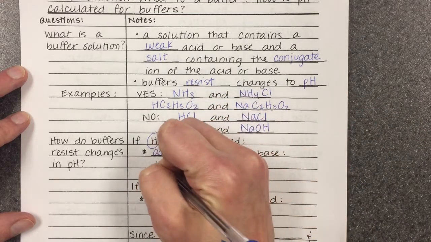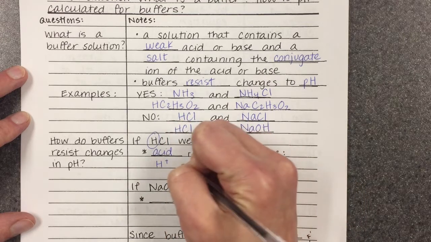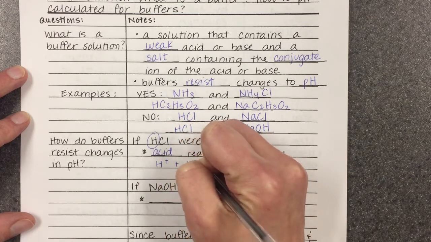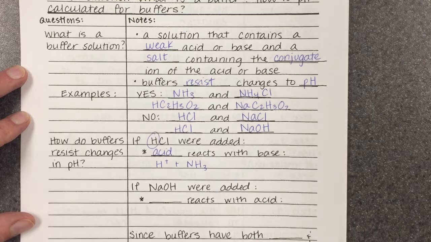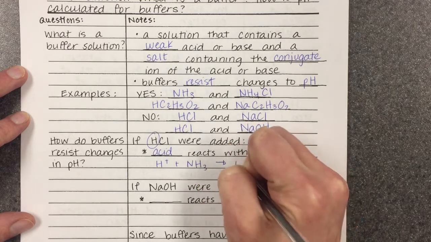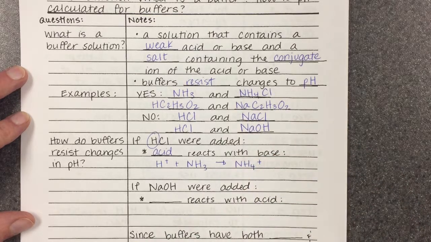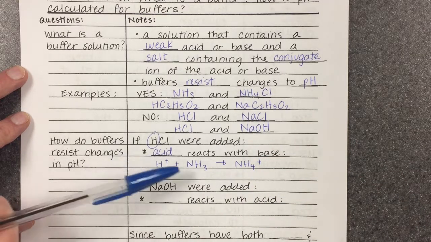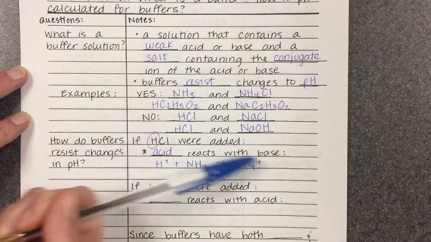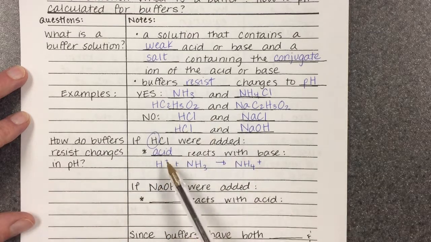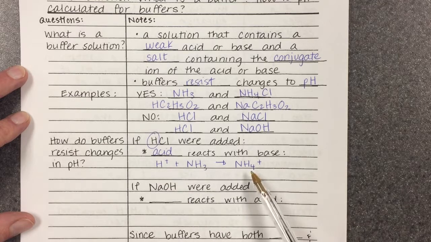So if I add hydrogen, it's going to react with NH3, and it's going to form that ammonium ion. The pH is not going to change because that hydrogen is not free floating in the water. It has become part of the ammonium ion.